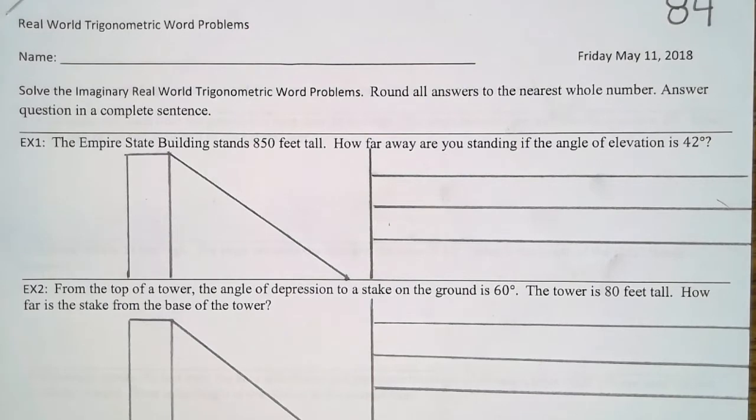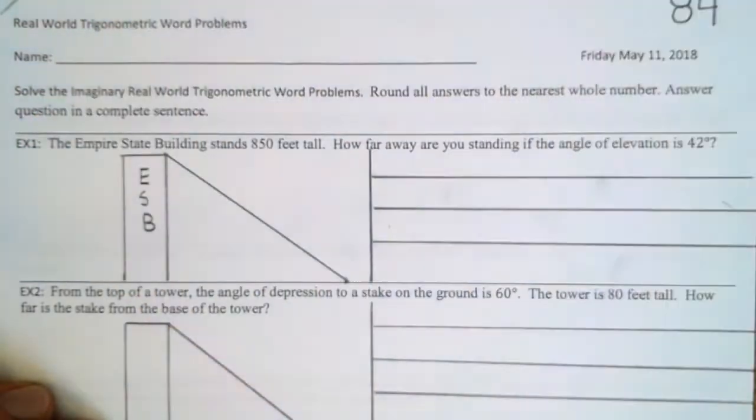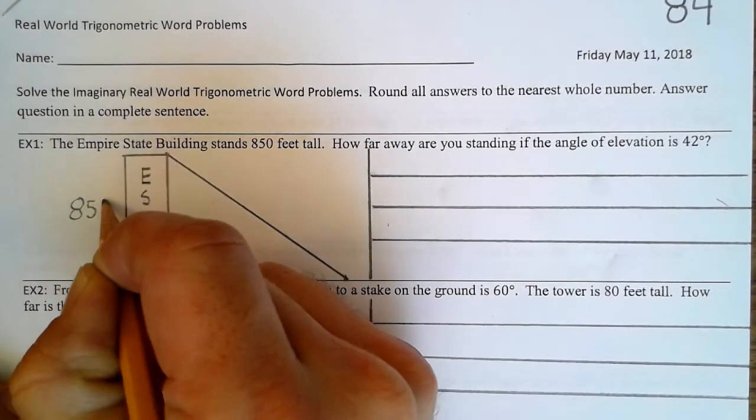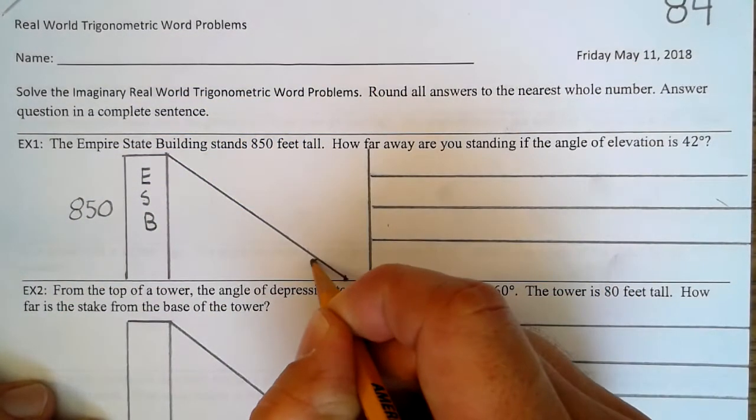All right. Example 1. The Empire State Building stands 850 feet tall. How far away are you standing if the angle of elevation is 42 degrees? So the first thing you want to do is draw the picture. Okay, so here we have the Empire State Building, which we know is 850 feet tall. It says our angle of elevation is 42 degrees.